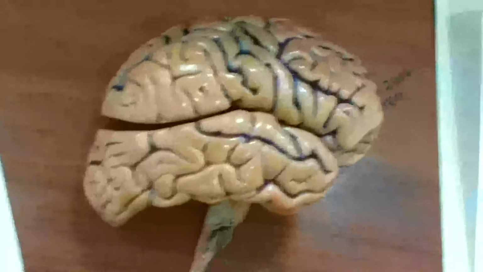So this was about the superior lateral surface of the brain.